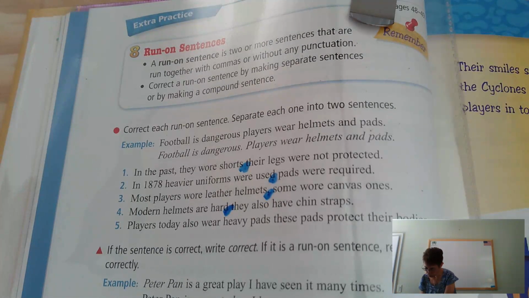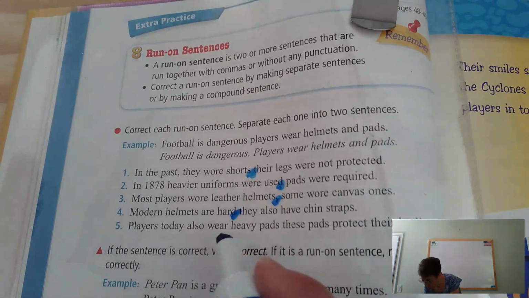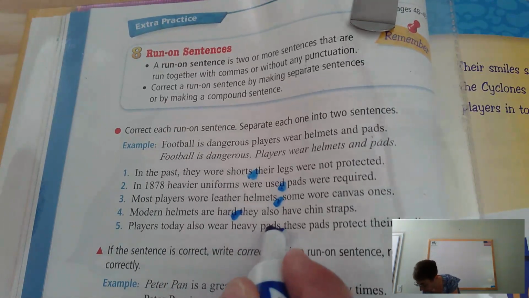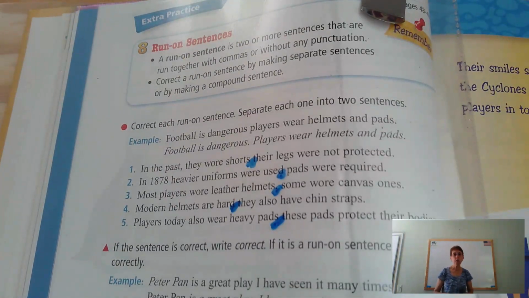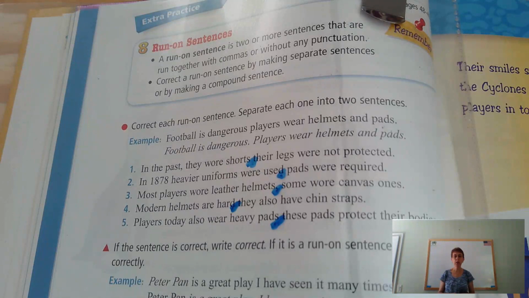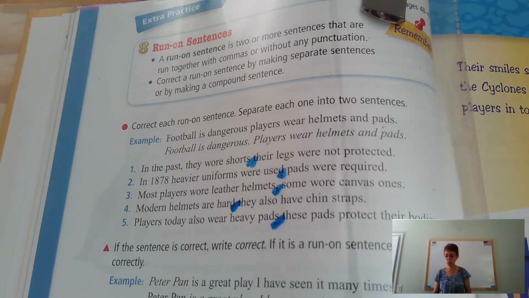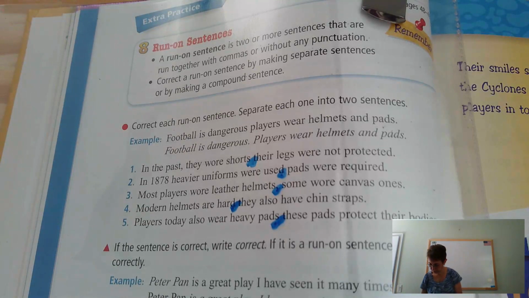Players today also wear heavy pads. These pads protect their bodies. Should be, players today also wear heavy pads, and then these pads protect their bodies. Remember though, anytime you separate into two smaller sentences, make sure you capitalize the first word in your second sentence.